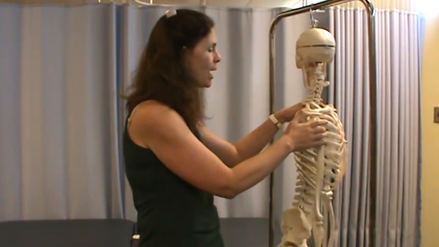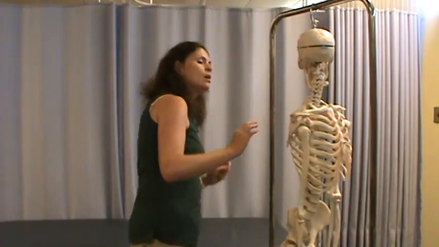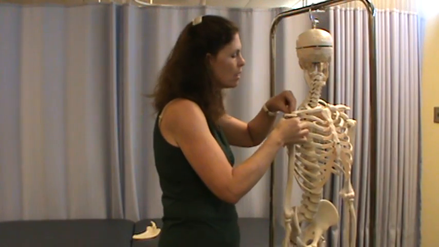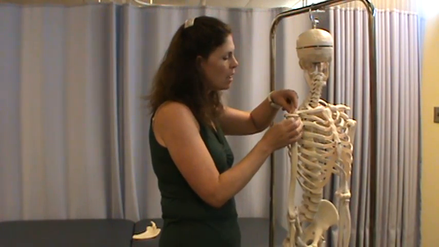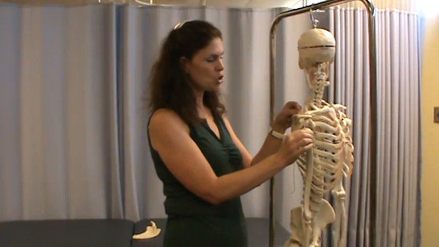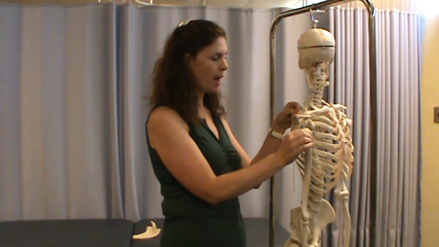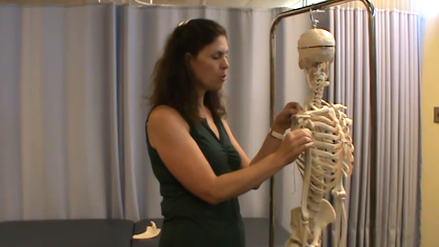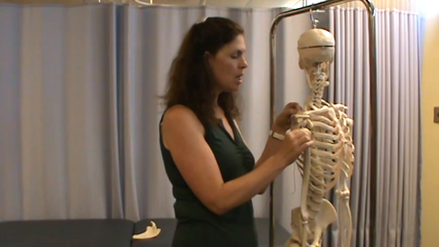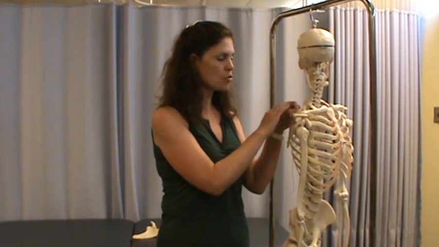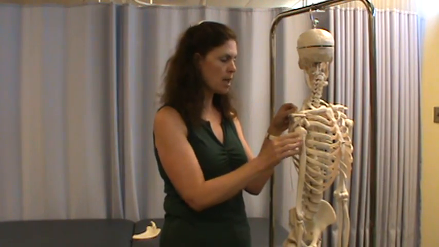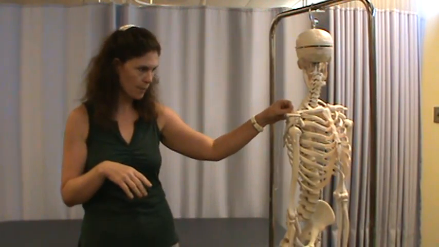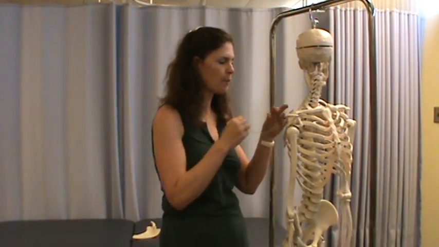So the supraspinatus, again, comes from up in here, okay, and it basically comes straight over the joint, okay? It basically has the same line of pull as the middle deltoid, okay? So its only motion is abduction, okay? So it comes straight over the joint, it's only going to abduct, and its nerve is suprascapular.